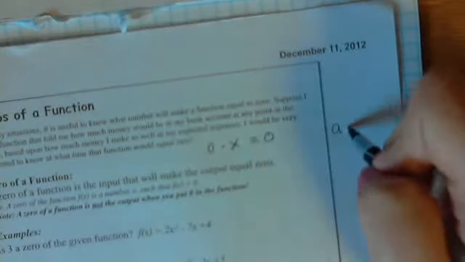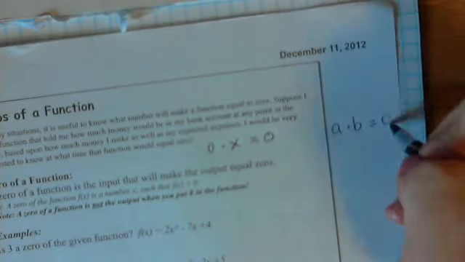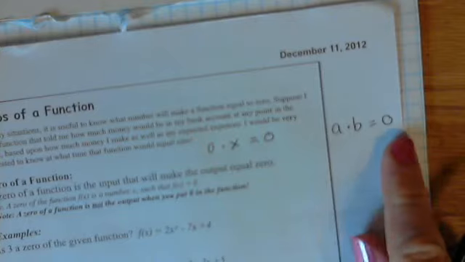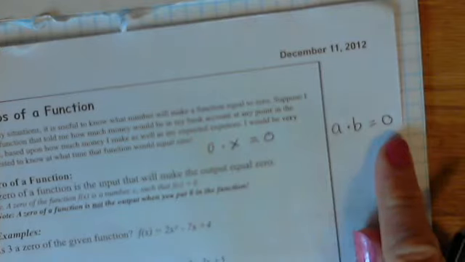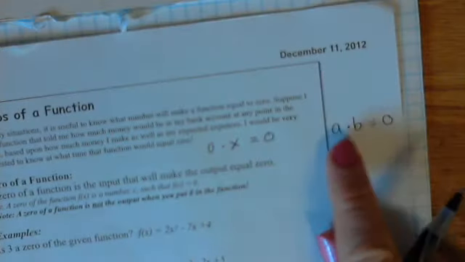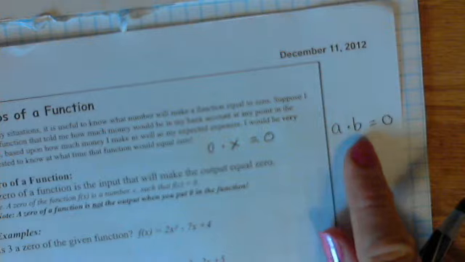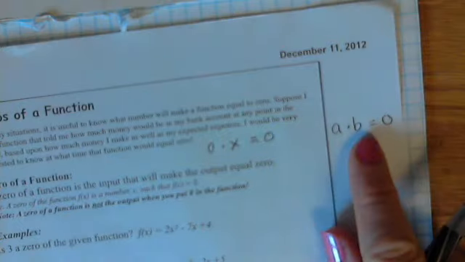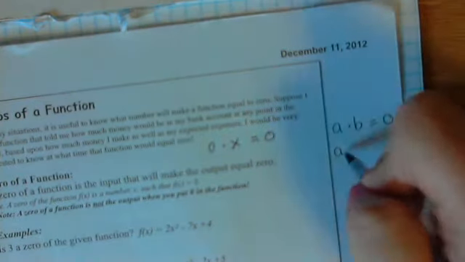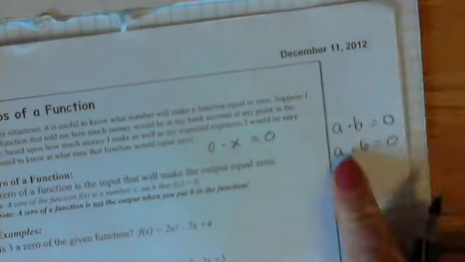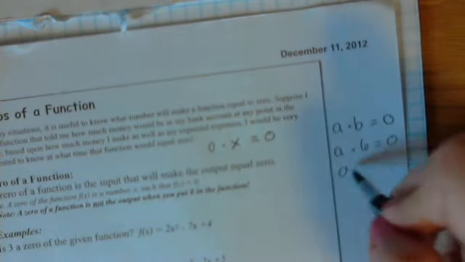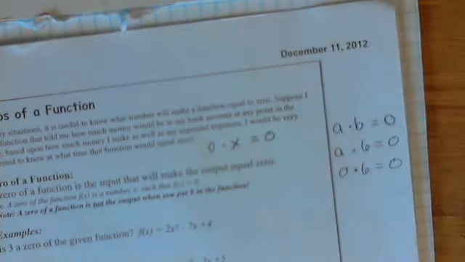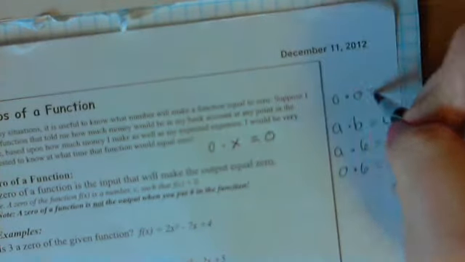So what if I multiply two values, a times b, and I know the result was 0, or I wanted the result to be 0? What would have to be true about at least one of those values? If one was 6, what would the other one have to be? What would have to be 0? So a times 6 equals 0. What's the answer for a? A is going to have to be 0. Or both values could be 0, because 0 times 0 is 0.